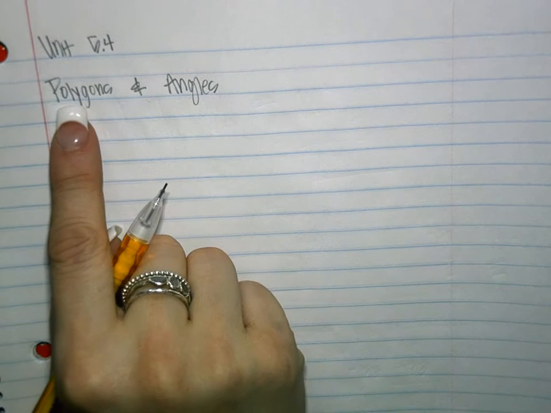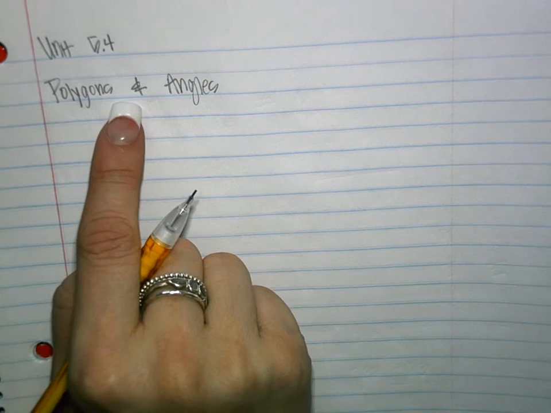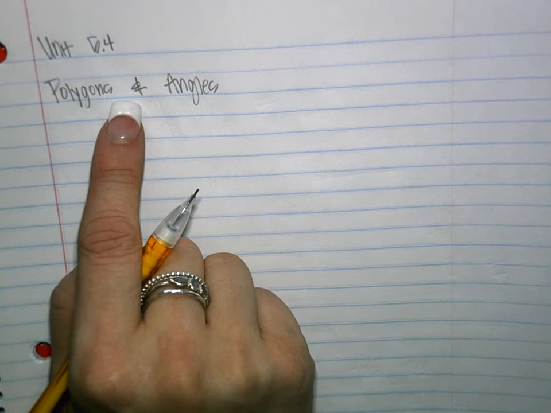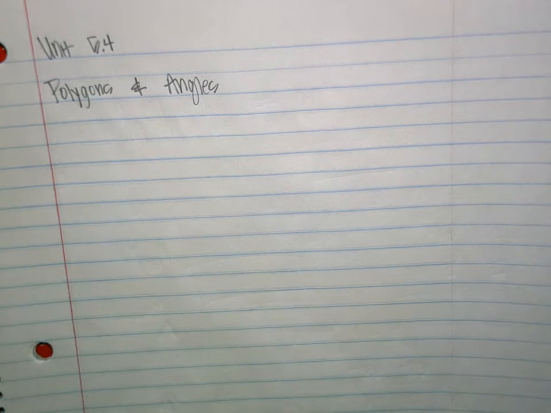So does anyone know what the word polygon means? Oh, I know what it is. There's like 6 sides. Not exactly. No. Okay. 11? Wait. 32. Stop. Pentagon, 8's an octagon. I'm sorry, say it again. A shape with many sides.